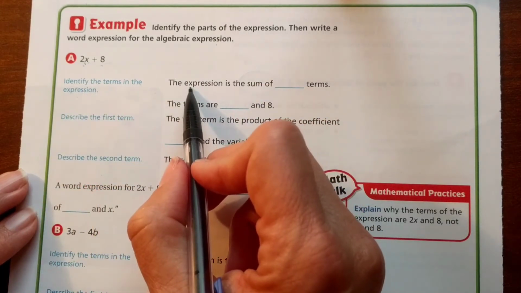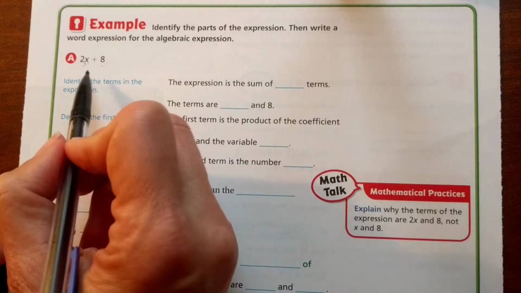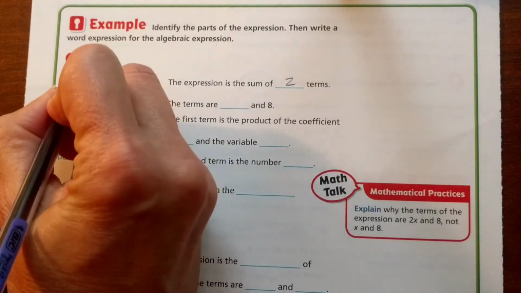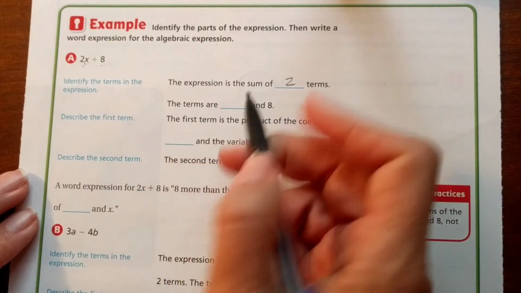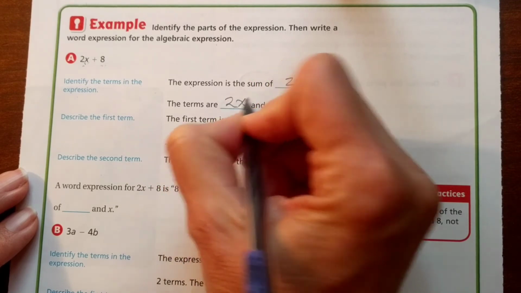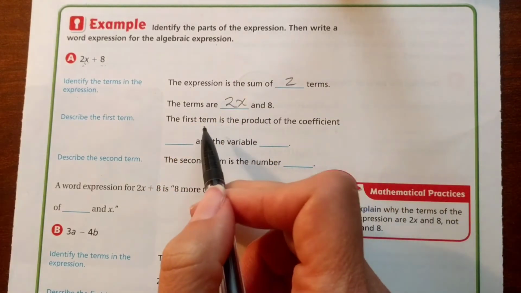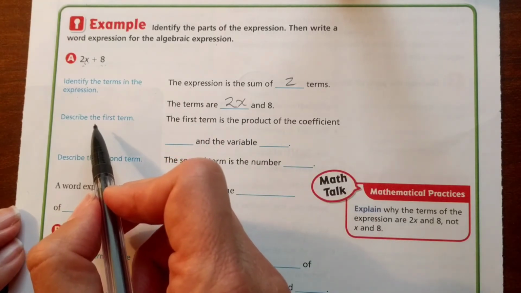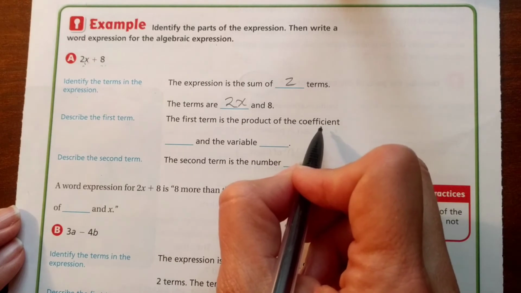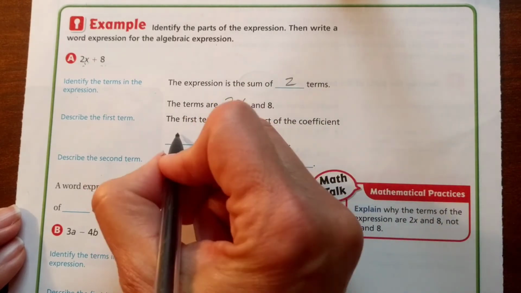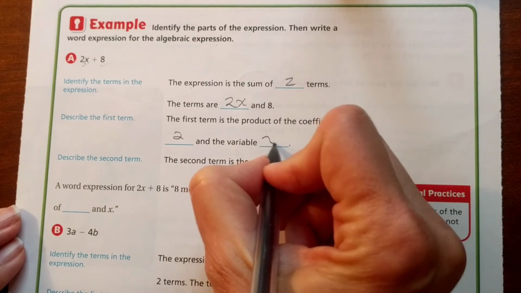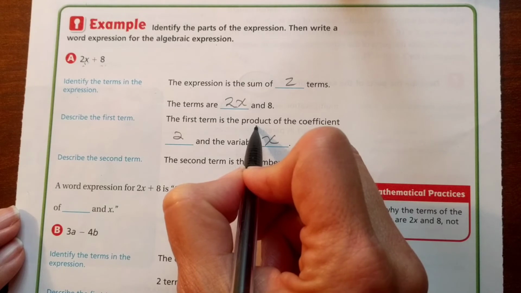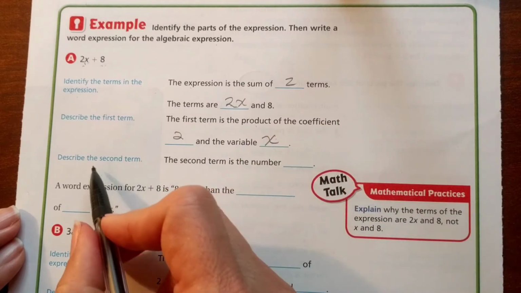Identify the terms in the expression. All right, so the expression is the sum of how many terms do we have here? There are 2 terms here. 1, 2. The terms are 2x and 8. Now we're going to describe the first term. The first term is the product of the coefficient 2 and the variable x. The product meaning they're being multiplied together. So 2 and x are being multiplied.